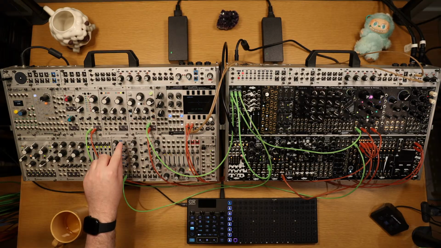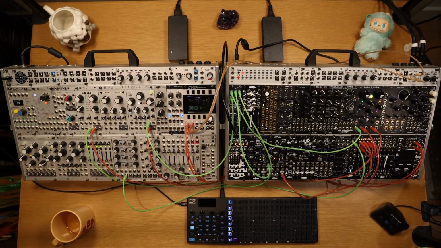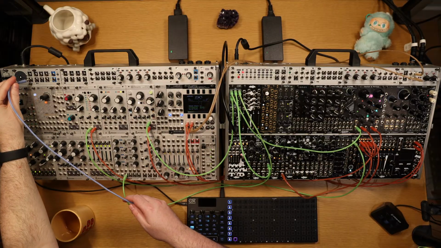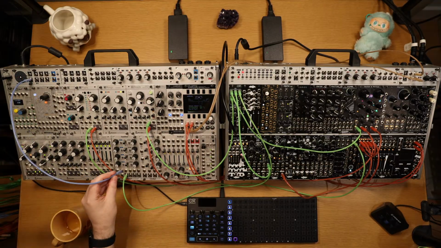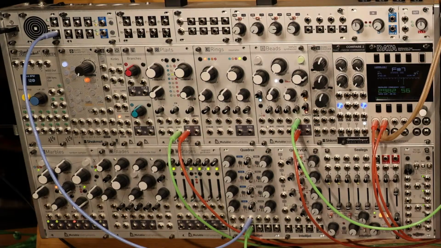Okay, so let me just trigger it manually for a second. So you just take a cable to, is this going to reach? It will. Let's switch to the left case. There we go. And I'm done with my tea, so I can move this out of the way.